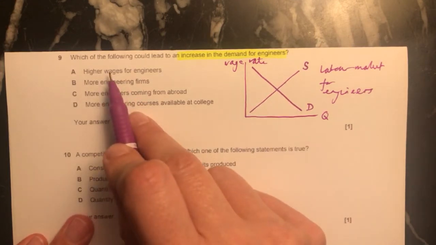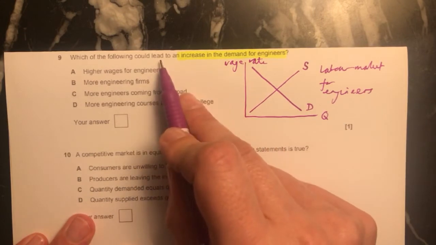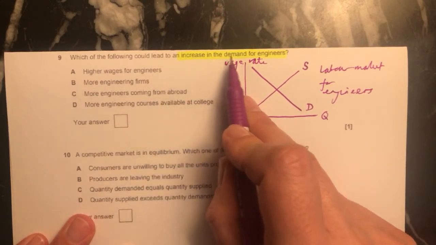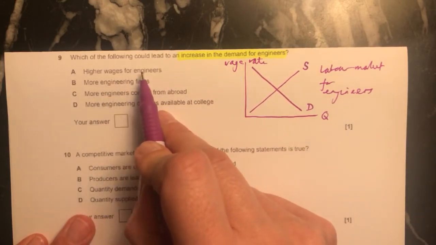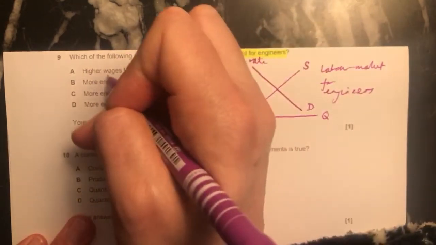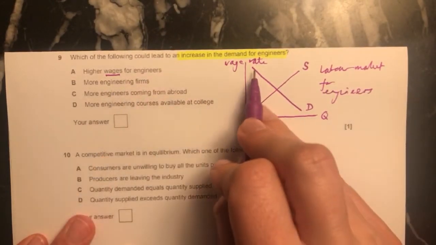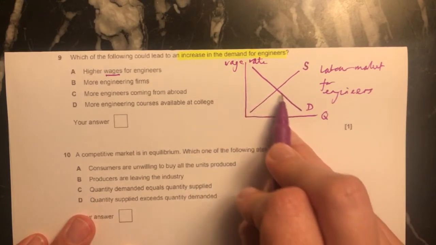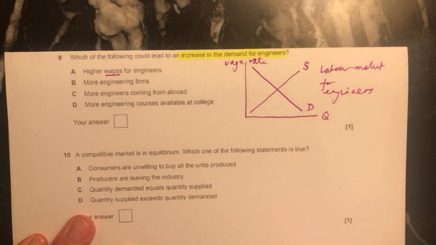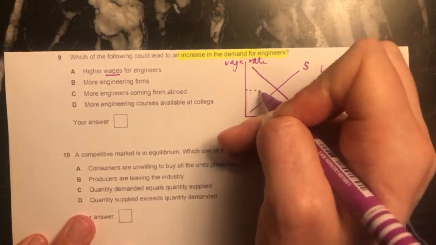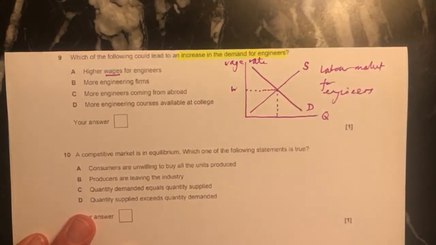Firms demand the labour of these engineers. So then looking at this question, we want which of these could lead to an increase in the demand for engineers. Higher wages for engineers, because the wages are on the y-axis. If we have a change in wages, we just move along the demand curve or along the supply curve if it's a change in the wage.